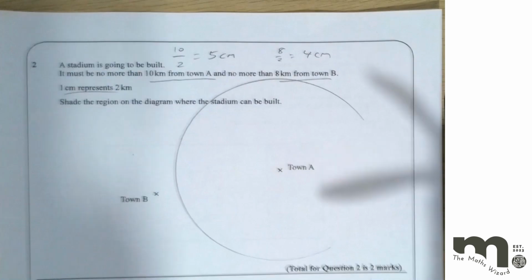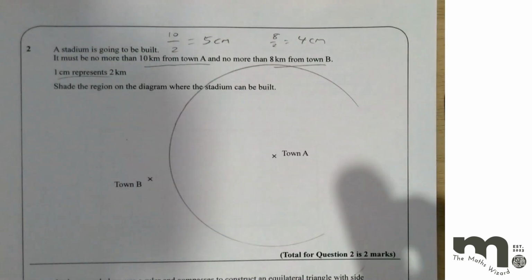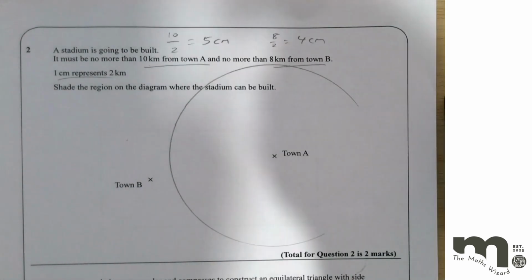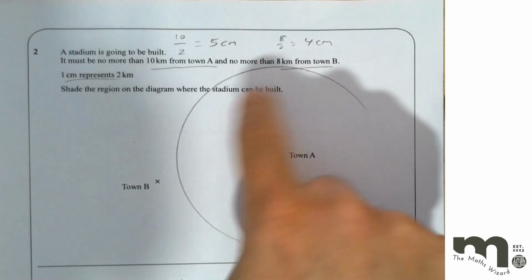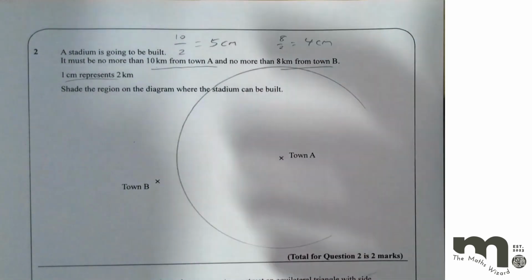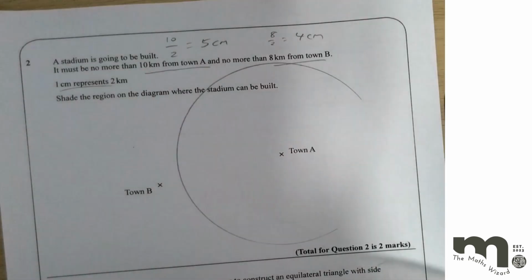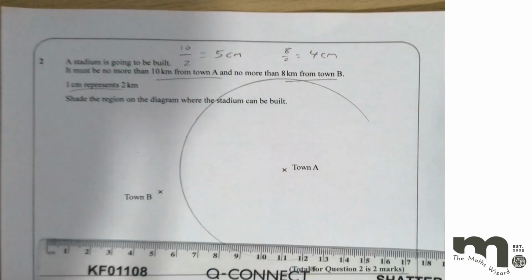Really handy, these ones that have the compass bit built in as well. I think they're much easier to use personally. So we know that the stadium's got to be somewhere within this circle based on just the first piece of information, because it can't be more than 10 kilometres from town A. So now we need to deal with town B.